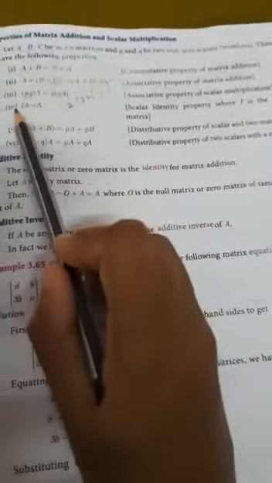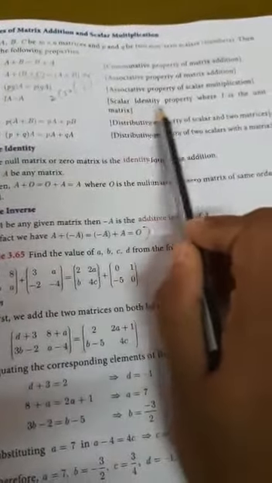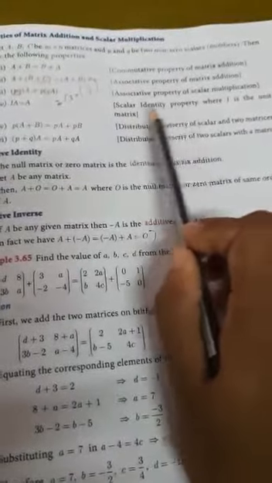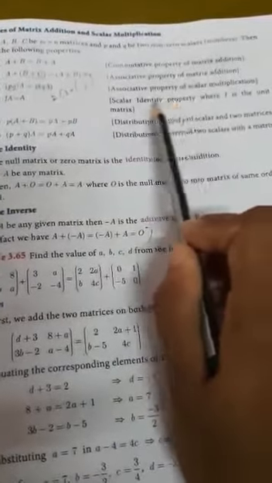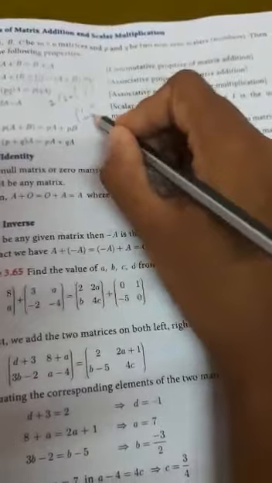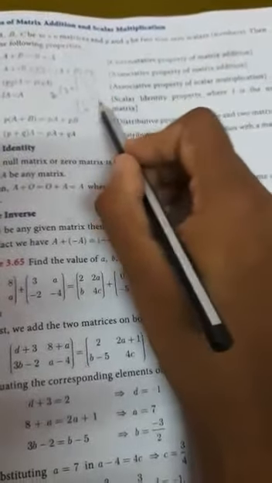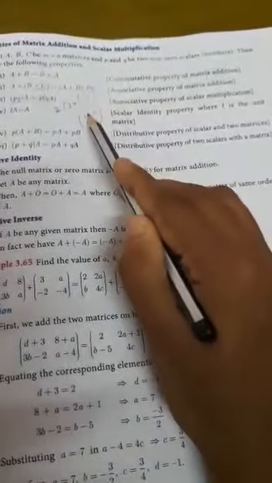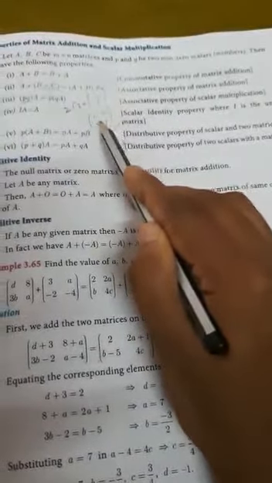So the next one, the fourth property, the scalar identity property. Already we have seen what the identity property is: 1 0 0 1. All the leading diagonal elements are 1, and the remaining are all 0. So that is the identity property. I is the unit matrix, or identity matrix, anyway you can say.